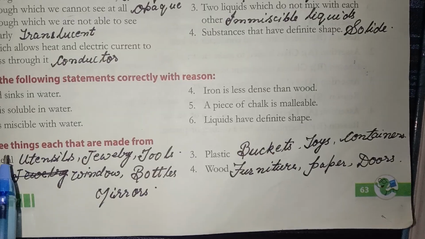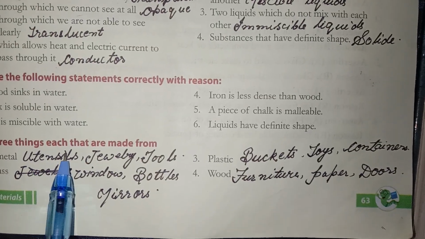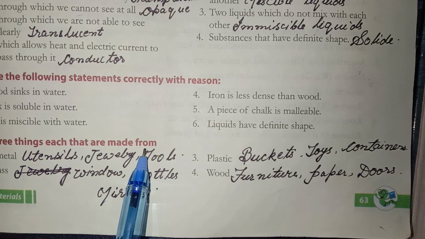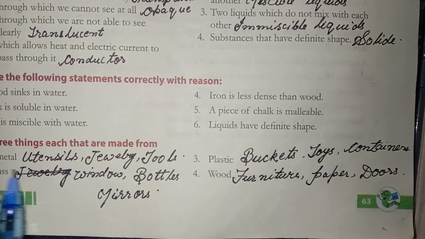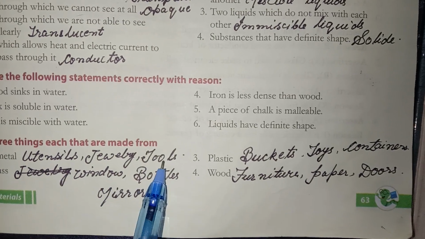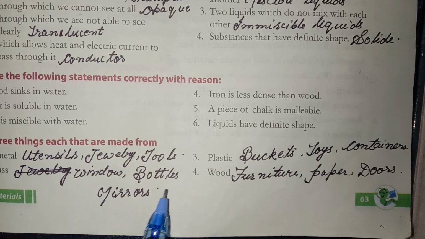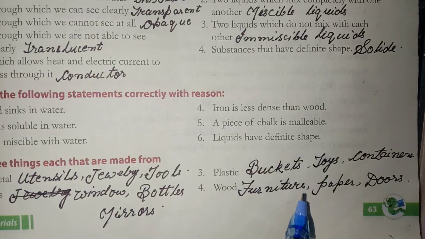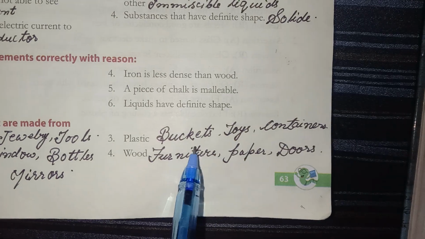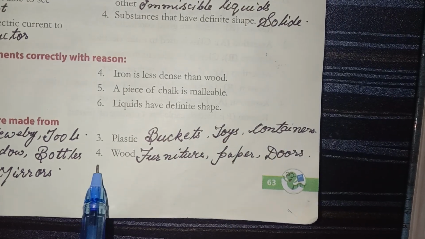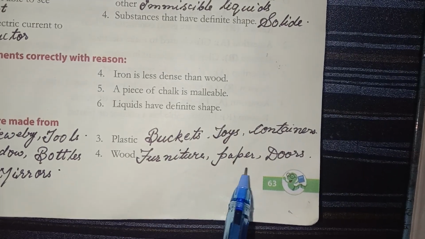List three things each that are made from a metal: utensils, jewelry, tools. Glass: windows, bottles, mirrors. Three, plastic: buckets, toys, containers. Four, wood: furniture, paper, doors.